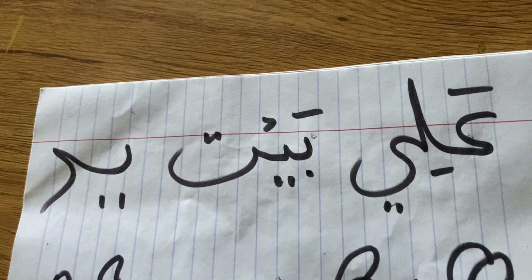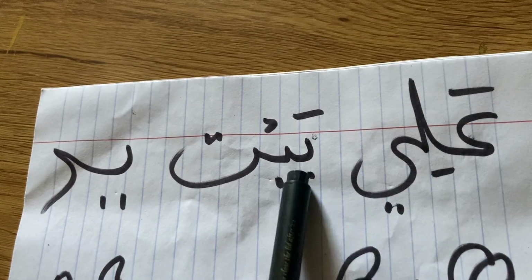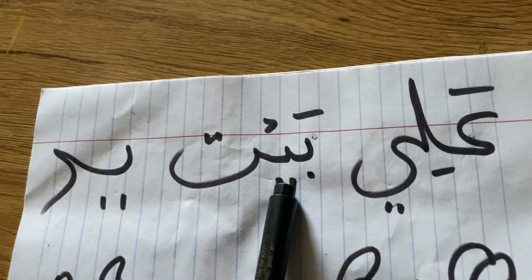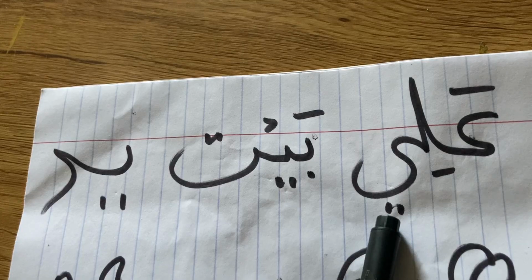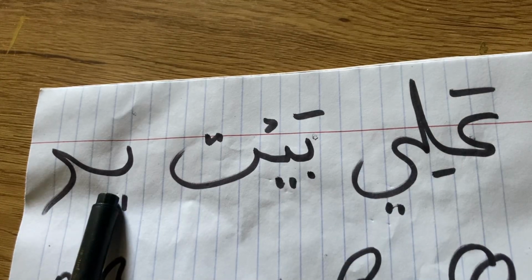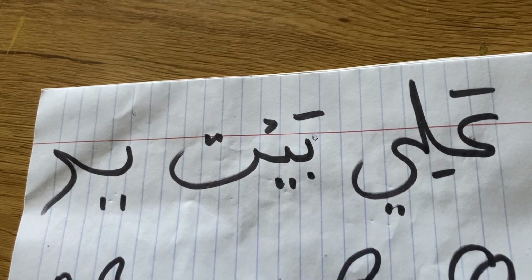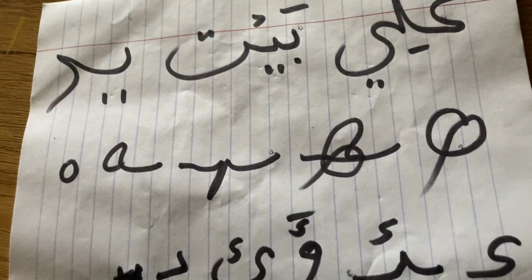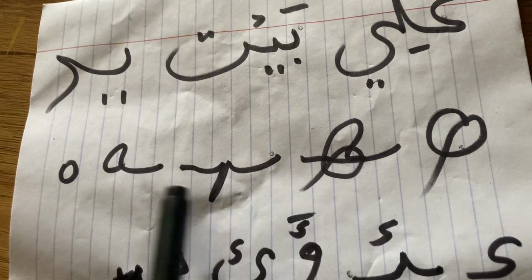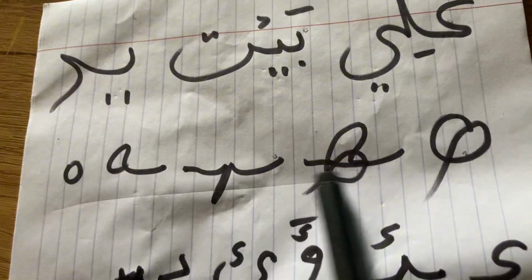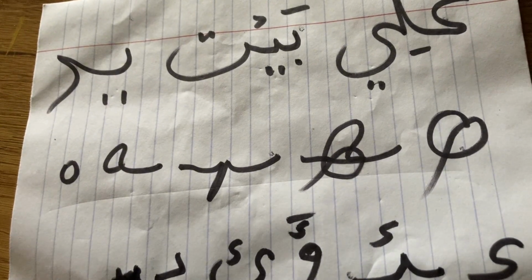And this is the last lesson here. This is ya'un. Aliyu baytun yaddu. You can see this ya'un at the center, ya'un at the end, and ya'un here at the beginning. It should not confuse you. And let me show you something again. This is ha'un, and this is ha'un also. You can see. Then just try to know it. Don't try to memorize it.